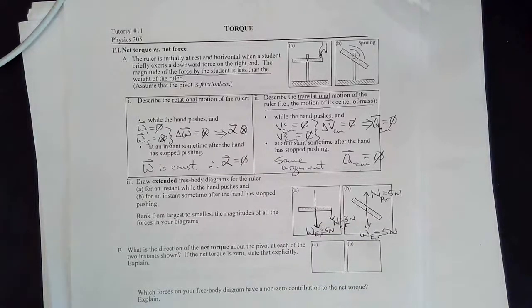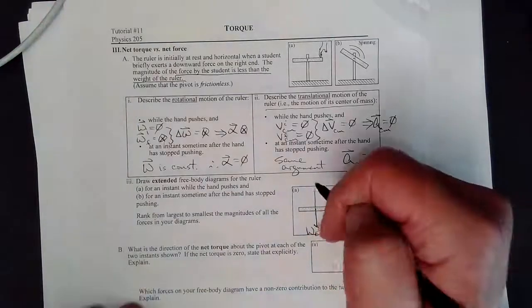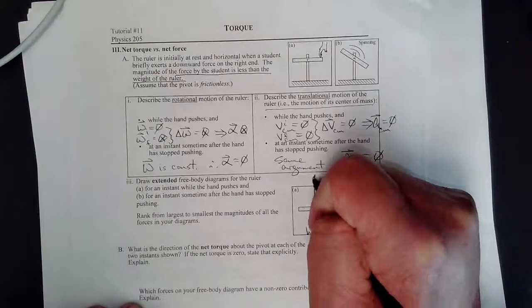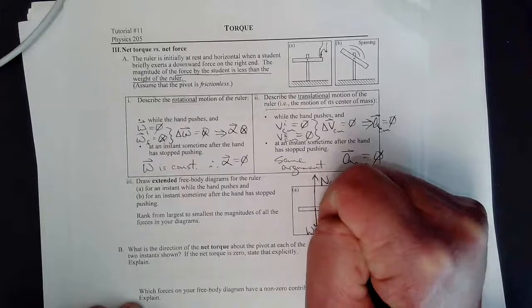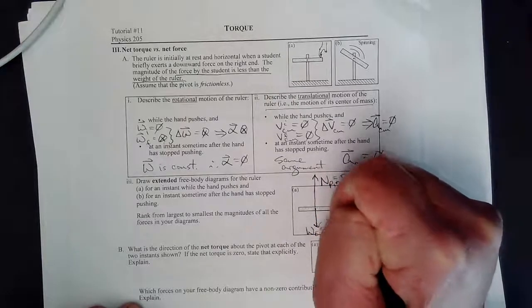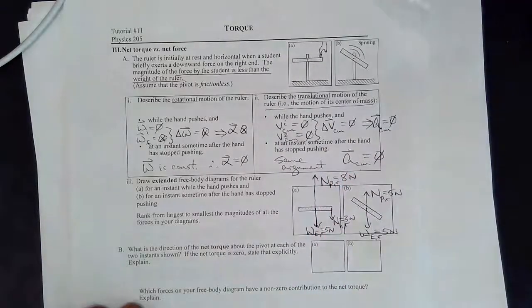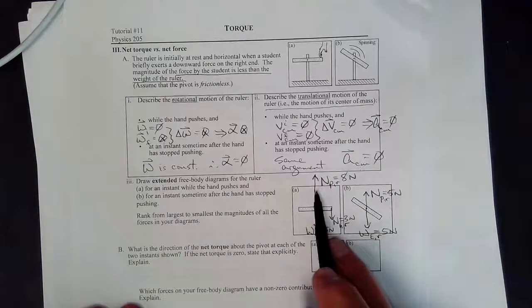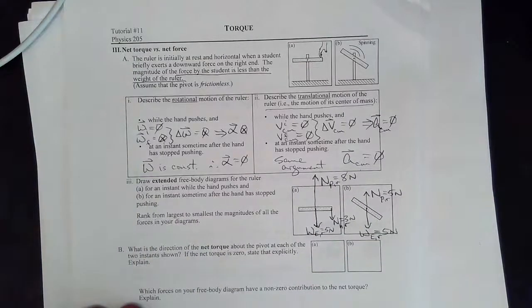And it was our way of saying we just don't care where the forces were applied on the object. If there's no acceleration, all the force up balances all the force down, end of story. And all the force to the left balances all the force to the right. So that means that this normal force by the pivot on the ruler has to be 8 newtons. Okay? Because 5 plus 3 is equal to 8. And that gives me balance. All the force up is equal to all the force down.